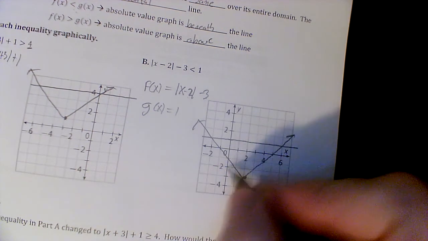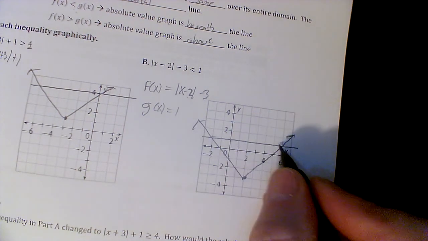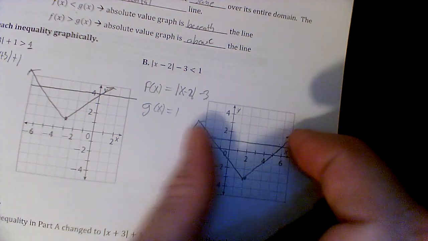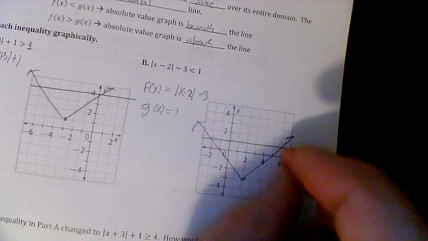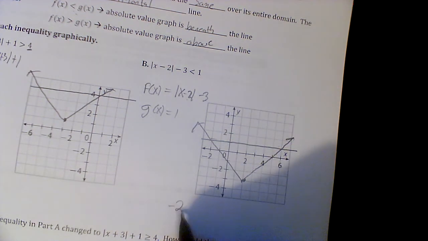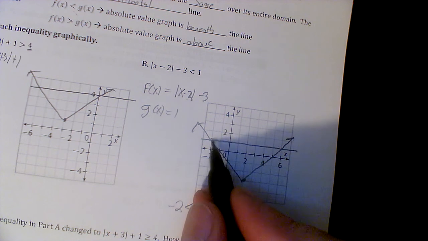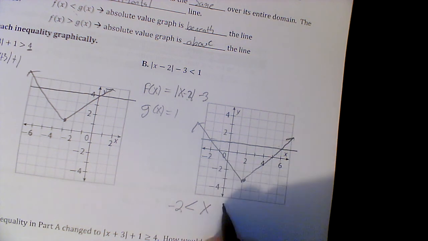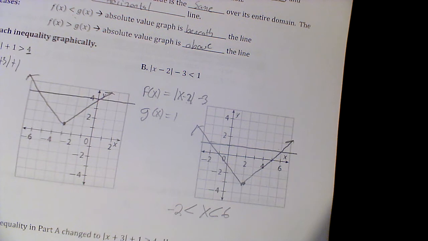This time it's everything beneath the line, right? So from here to here, we've got this less than. Not a disjunction, but a continual solution from negative 2, not including negative 2, right? So I'm going to say x is greater than negative 2. I'm beneath the line, beneath the line, beneath the line, all the way up to here to 6. x is less than 6. All right.